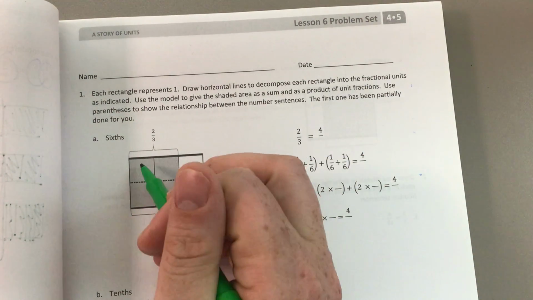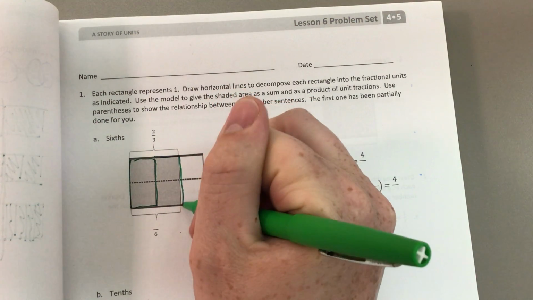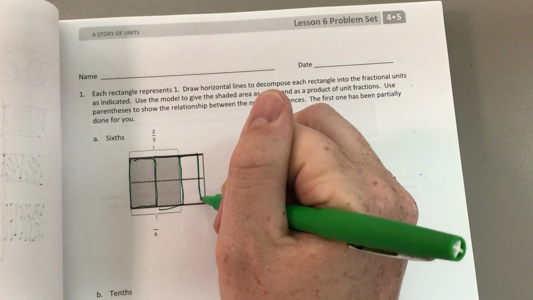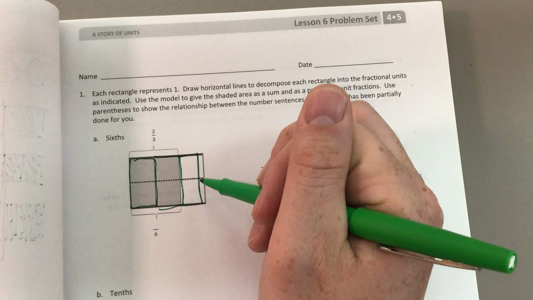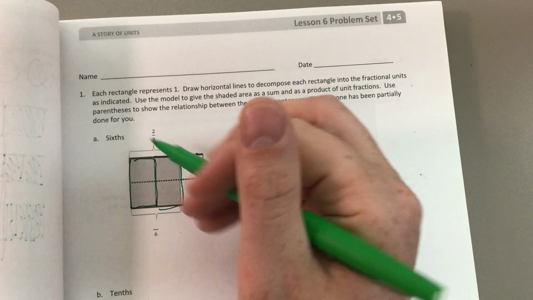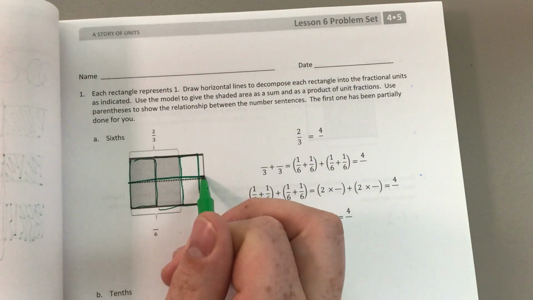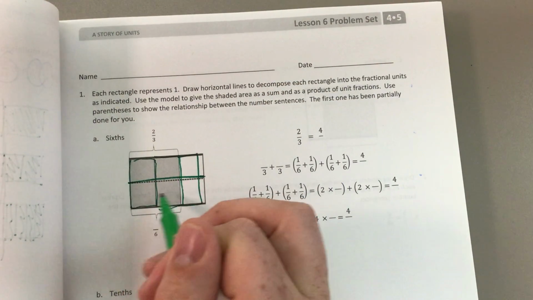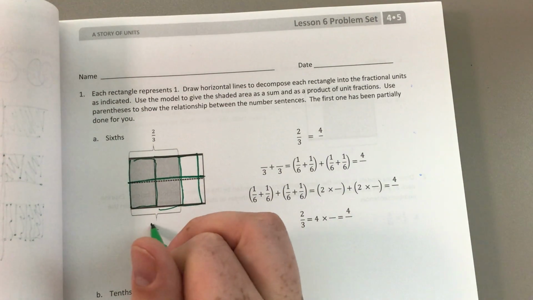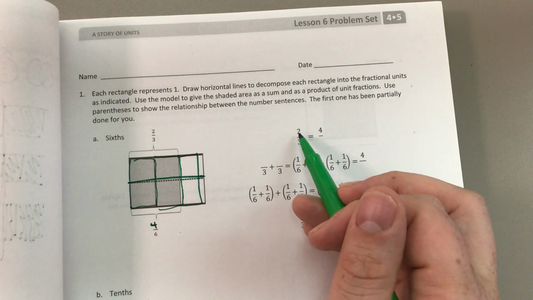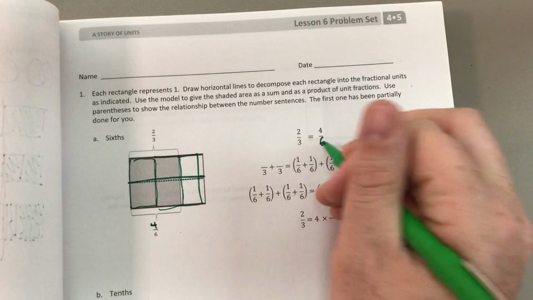So what we see here is, when we look at this as columns, we have 3 columns with 2 out of 3 highlighted, hence the 2/3. But then they cut it in half, making it 1, 2, 3, 4, 5, 6, which means when we count the amount shaded, we have 4 out of 6 shaded. So 2/3 is equal to 4/6.